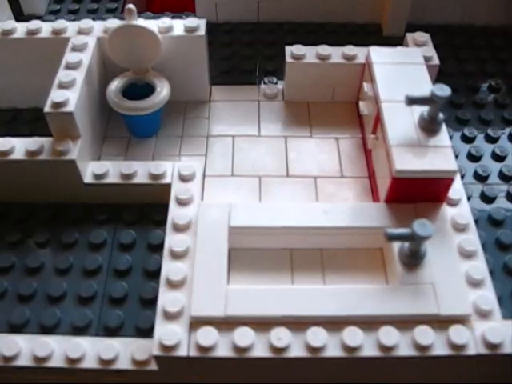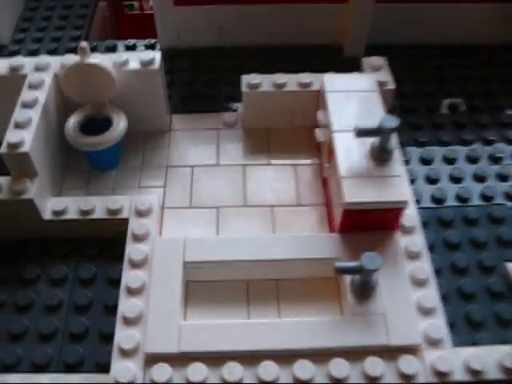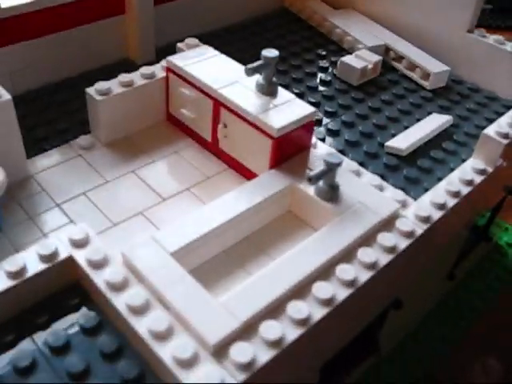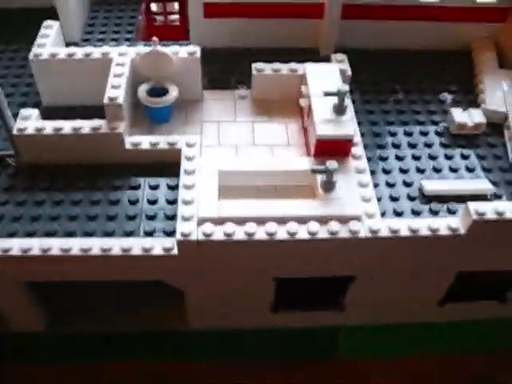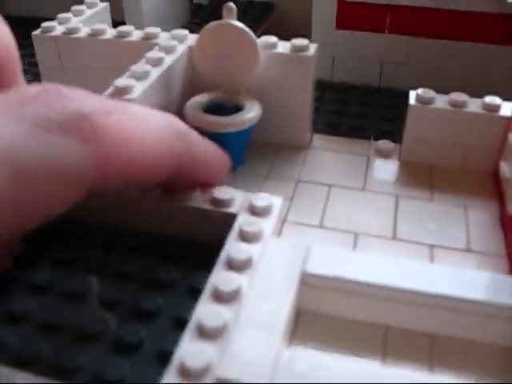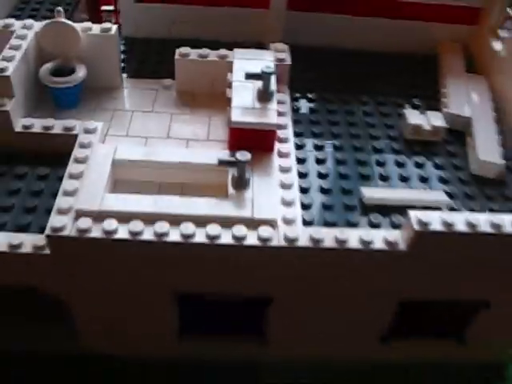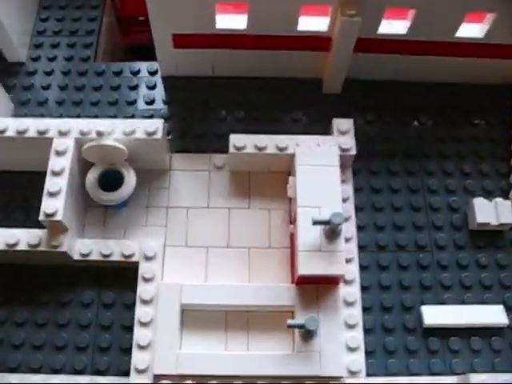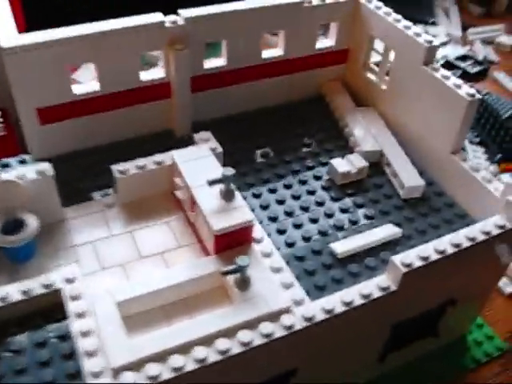Okay, there's my bathroom. It's completely finished. Looks pretty good. Looks like a real bathroom. Someday I'm actually going to try to find a white bowl instead of that blue one. Looks like a nice bathroom.